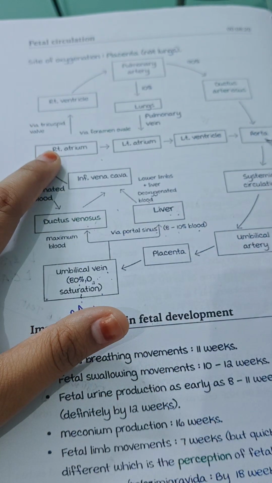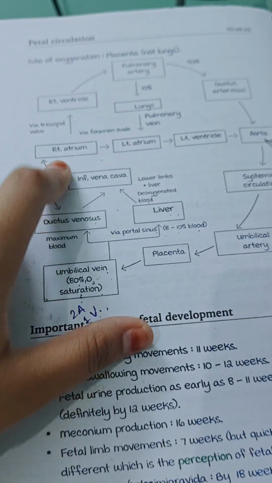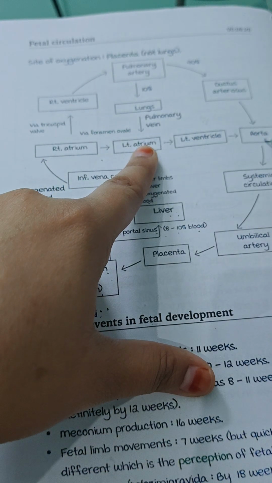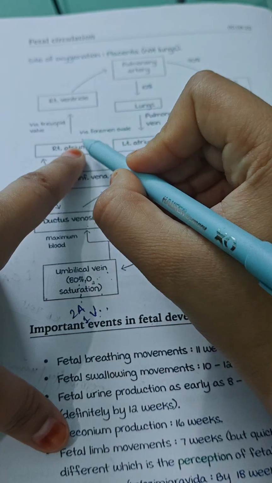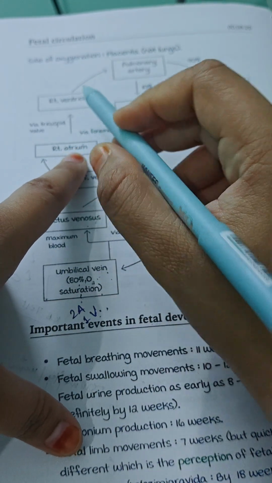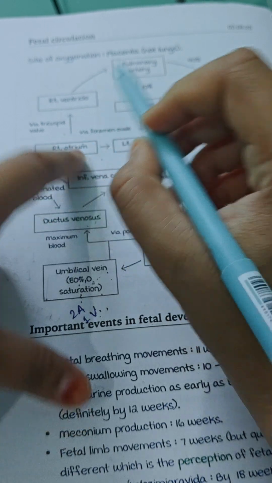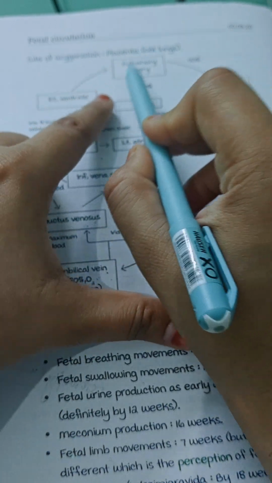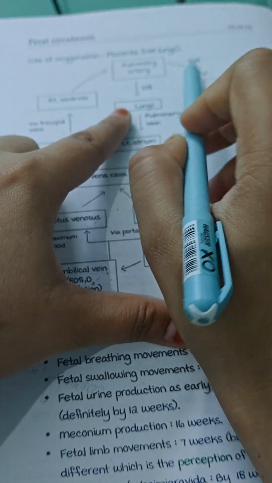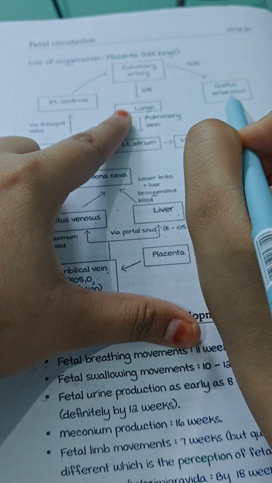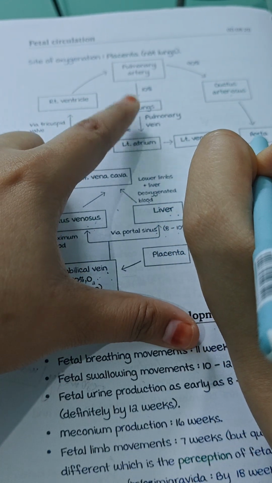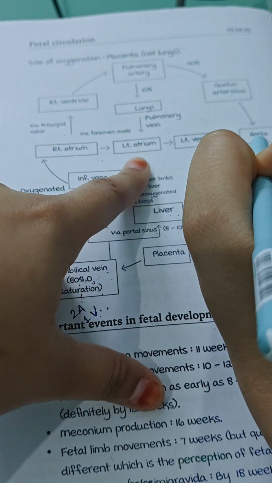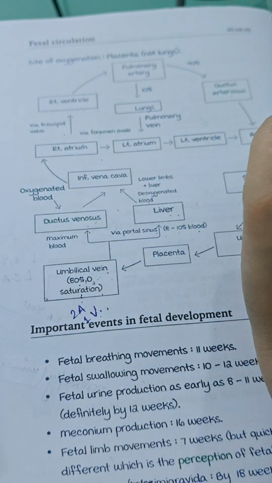We all know that we have a foramen known as the foramen ovale, through which the blood from the right atrium goes to the left atrium, then left ventricle, and then aorta. Also, this right atrium blood goes to the right ventricle via the tricuspid valve, and then to the pulmonary artery. In the pulmonary artery, 90% of blood goes through the ductus arteriosus and then into the aorta, while 10% of blood goes to the lungs, which goes back again to the left atrium via the pulmonary vein.